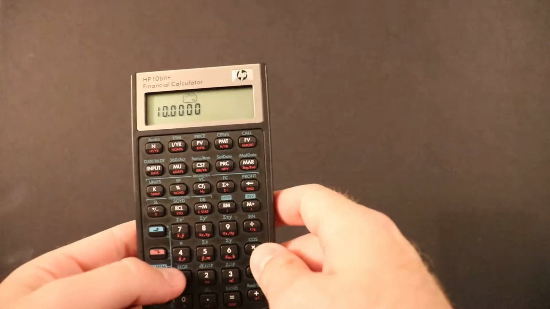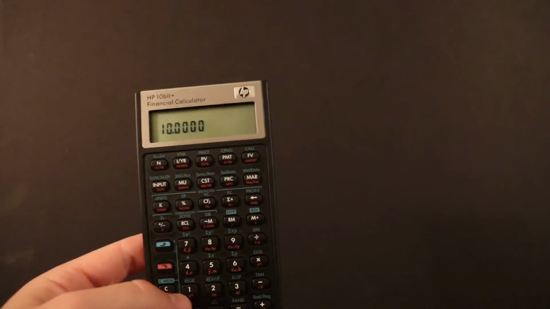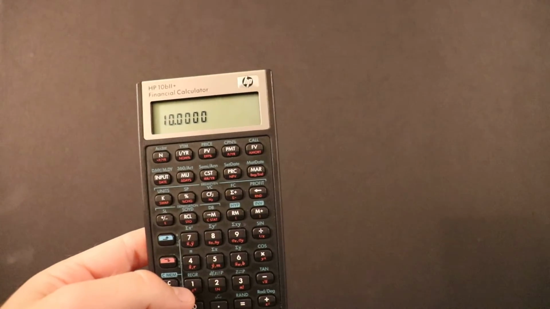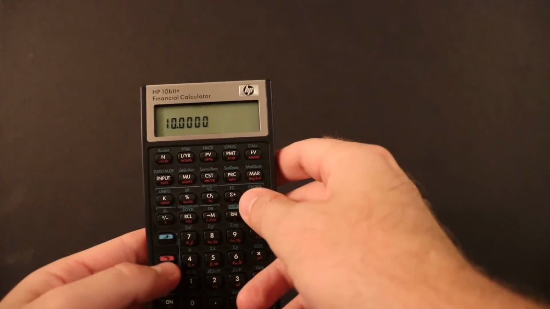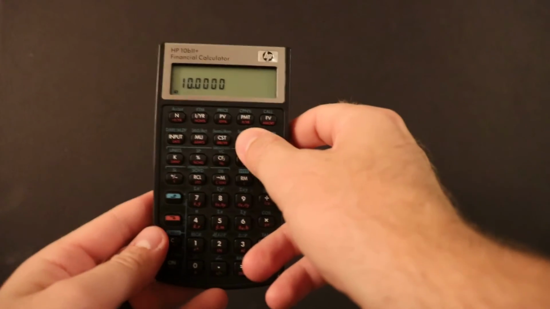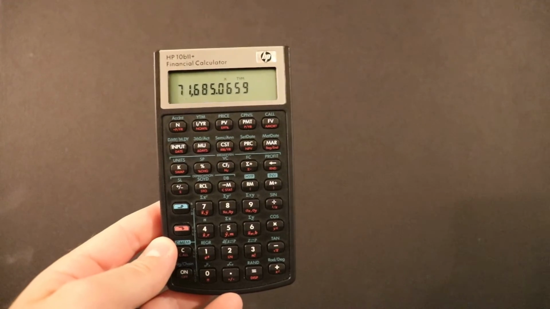And let's say our hurdle rate, our discount rate that we're looking at is 10%. So we have to at least get a 10% return. Let's put that in the interest rate, what we did, and then we hit Shift, NPV, and we have a positive return.